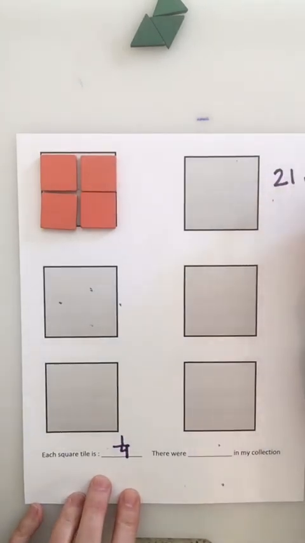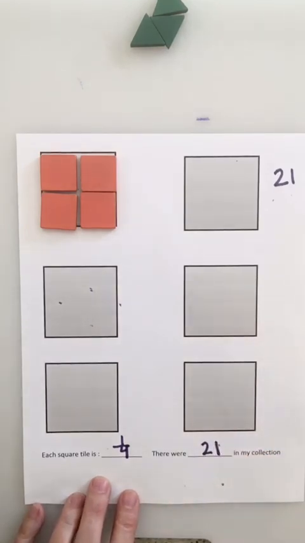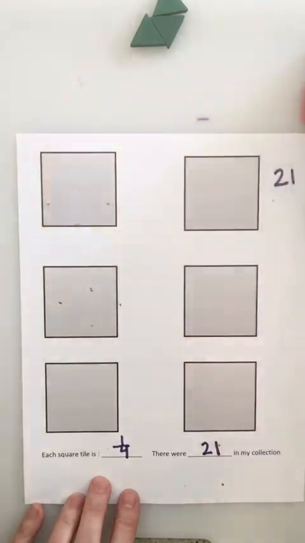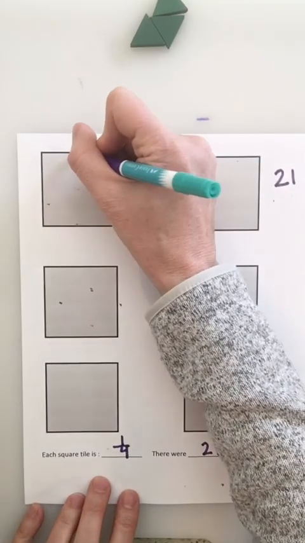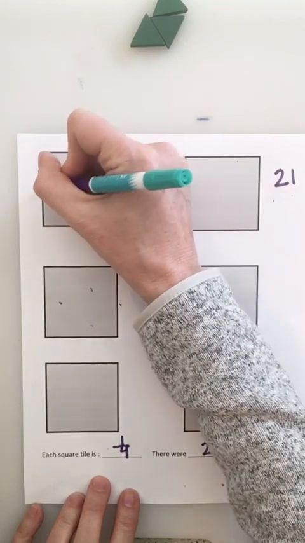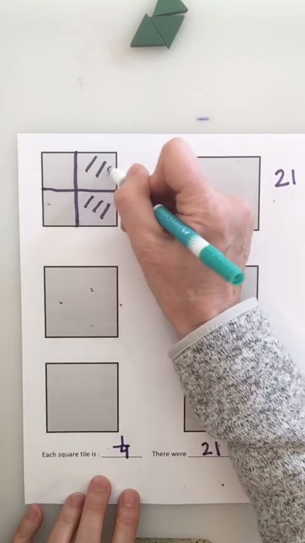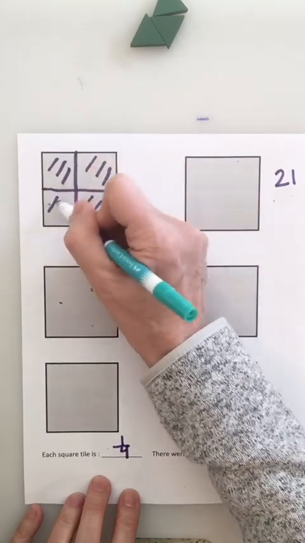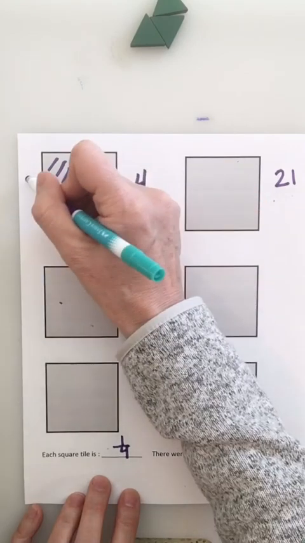This one, I want you to do 21 tiles. Okay, so you can write 21 down here. And then what you're going to do is you're going to go ahead and draw the picture again. So you're going to take this square and you're going to turn it into fourths. And I'm going to just go along with this visual, and I'm going to just make a big plus sign to make my fourths. And then I'm going to shade in this whole square. And there again, I have 4/4, right? And again, I have one whole.